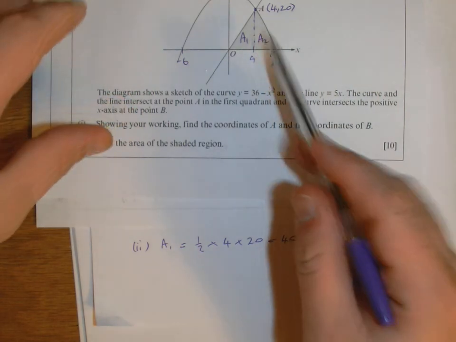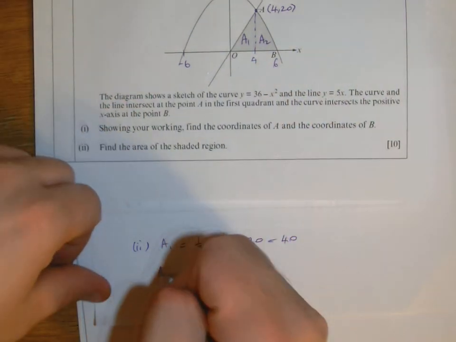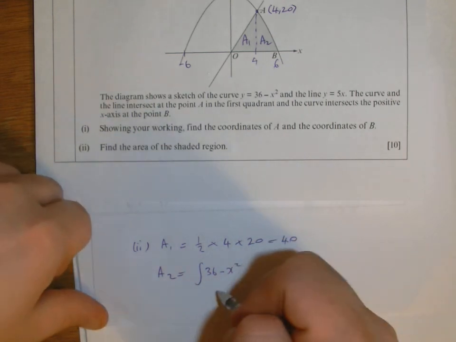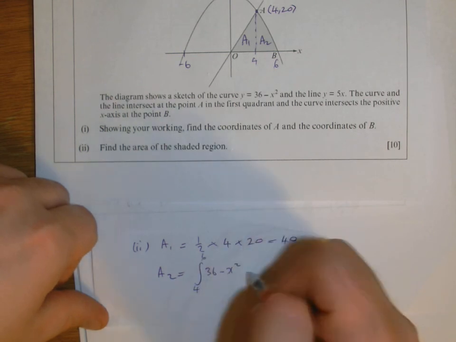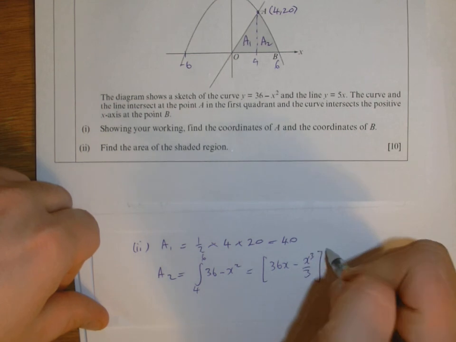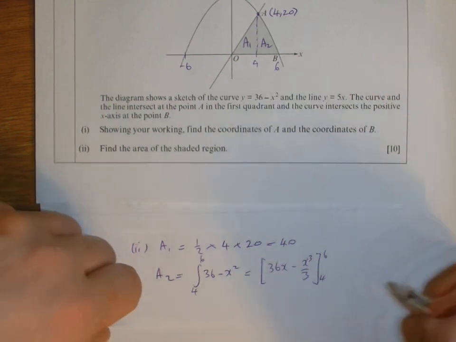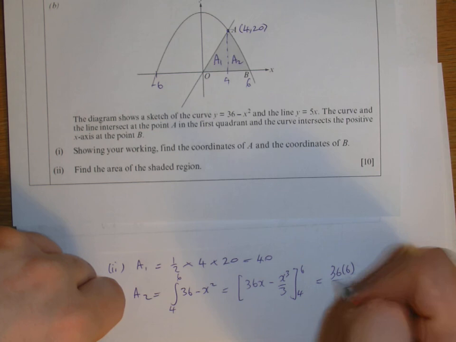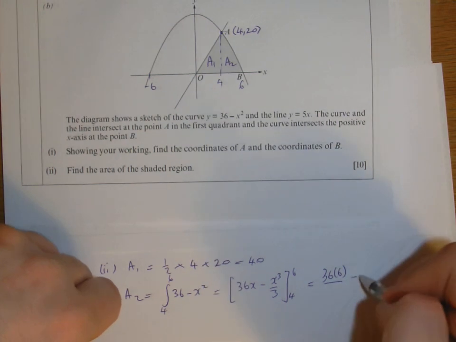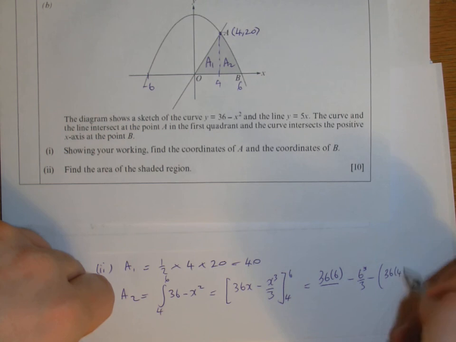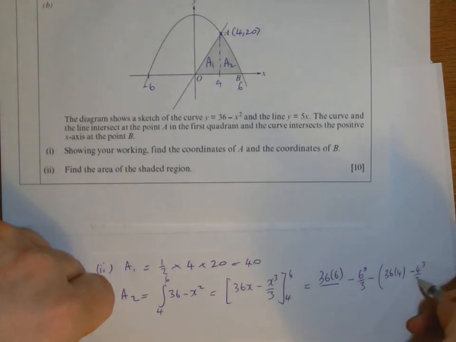A2 I will need to integrate between 4 and 6. So A2 will be the integral of 36 minus x squared between 4 and 6. This becomes 36x minus x cubed upon 3, between 4 and 6. So we put in those limits. We put in the 6, so we've got 36 times 6, take away 6 cubed over 3, and then take away, let's put the 4 in, 36 times 4 minus 4 cubed over 3.